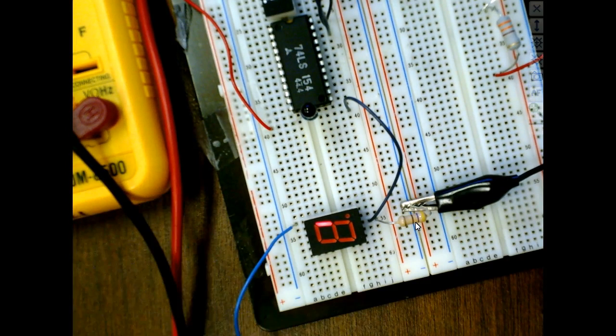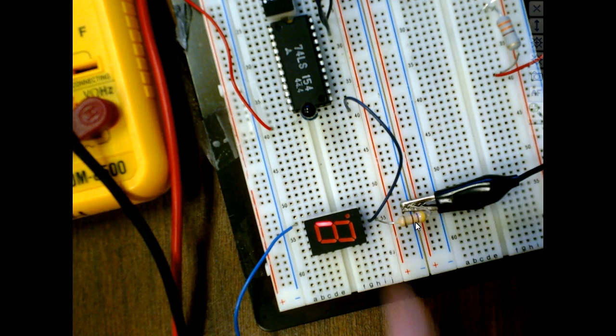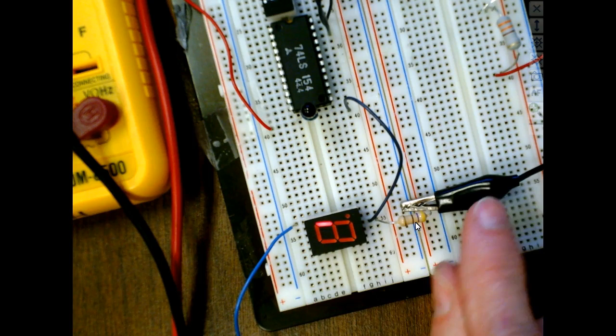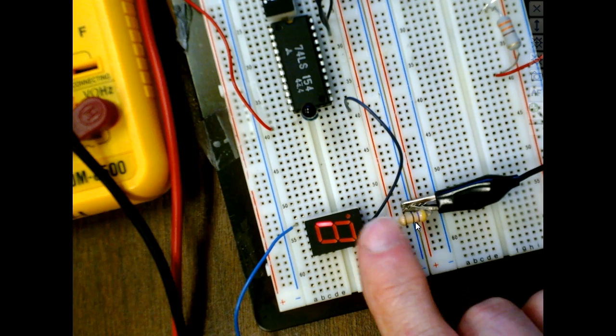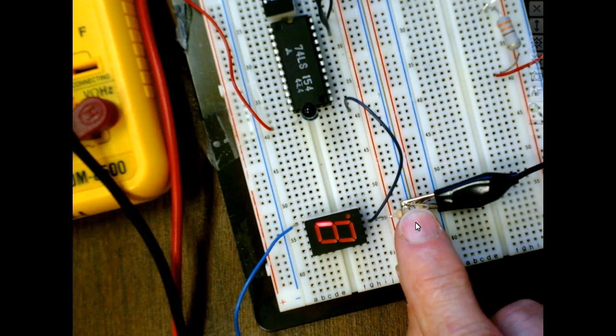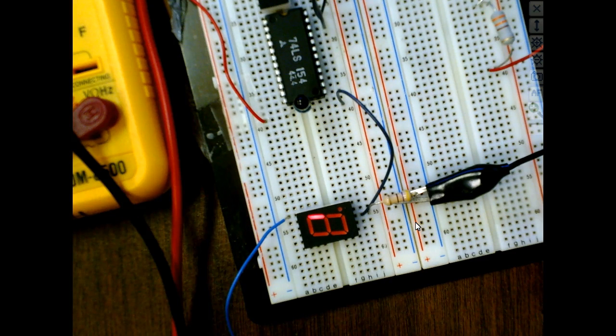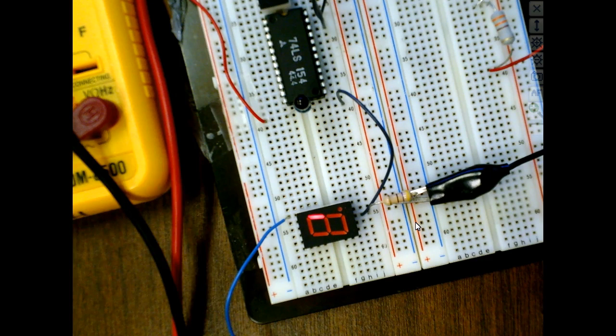If I wanted to display the number 3, now the problem we have: notice this guy here is pretty bright. But as soon as I turn on another LED, the current needed by 2 LEDs is flowing through the resistor, which causes the LEDs to do what? To get dim. So the more LEDs I have lit, the dimmer the display gets.